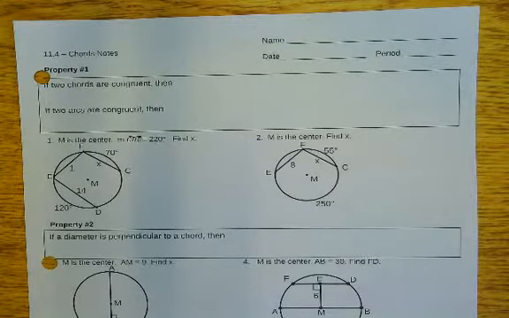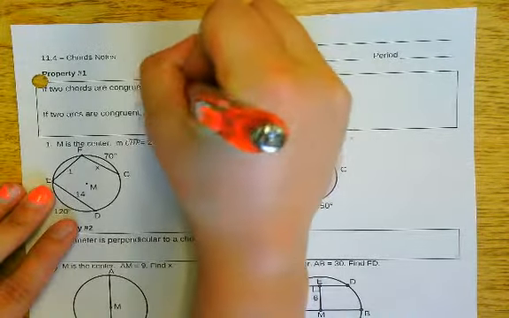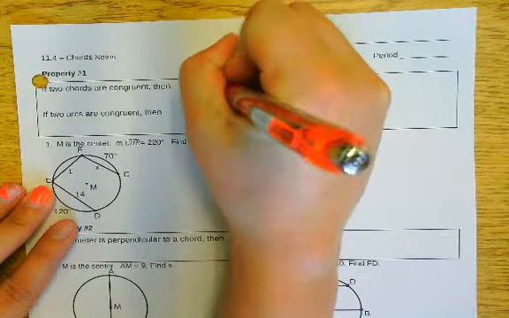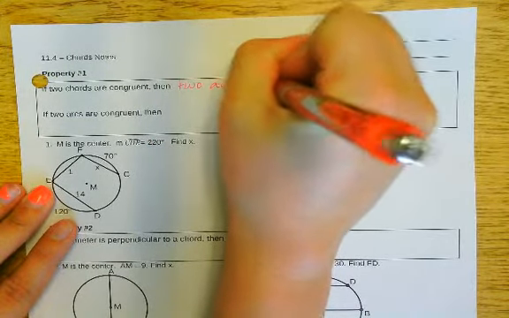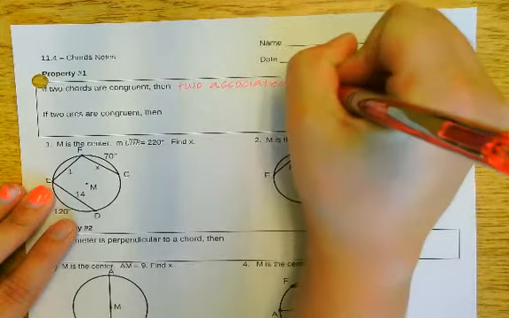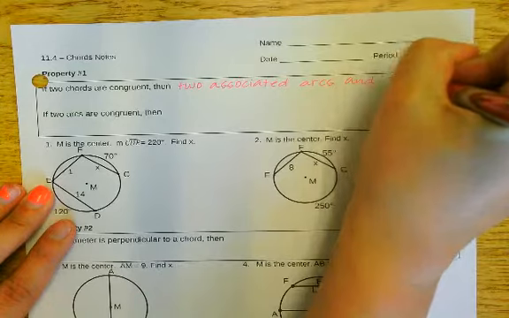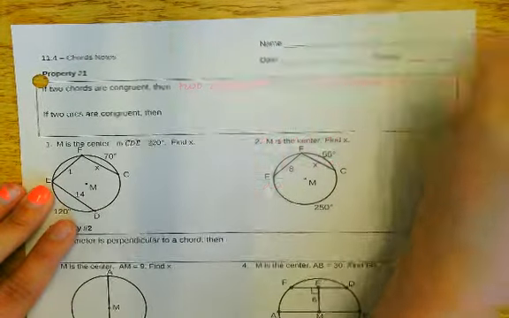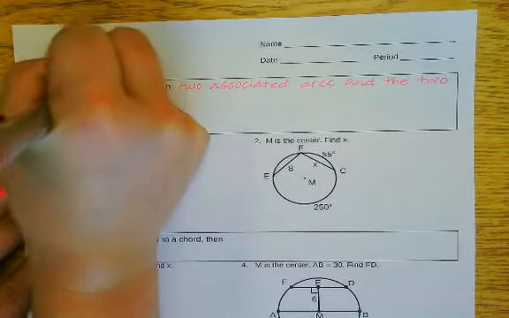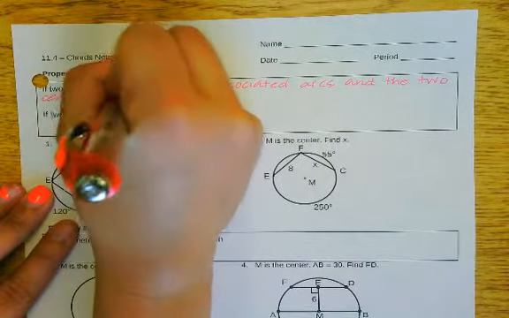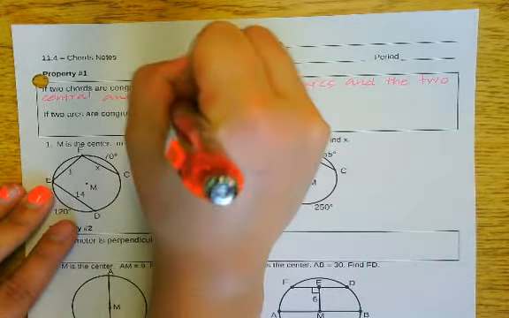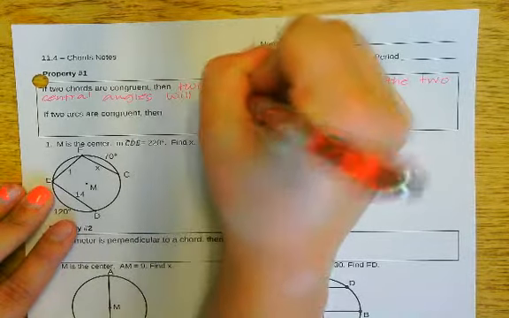Okay, so we are going to start with property number 1. Property 1 states that if two chords are congruent, then the two associated arcs and the two central angles will be congruent.